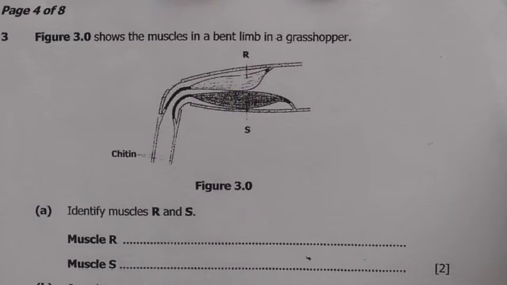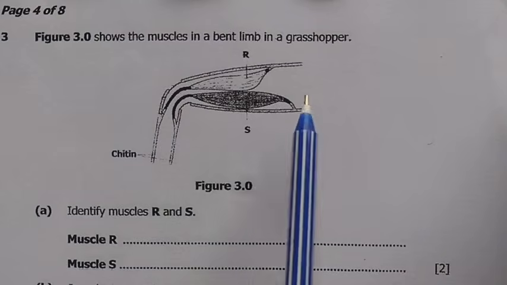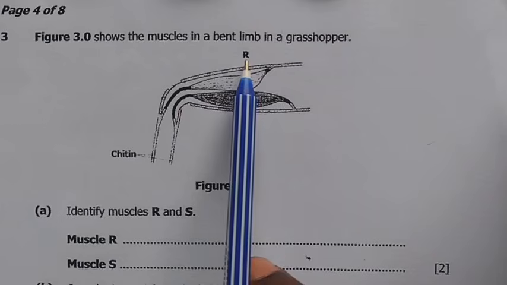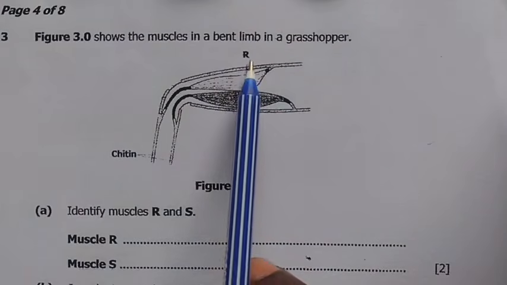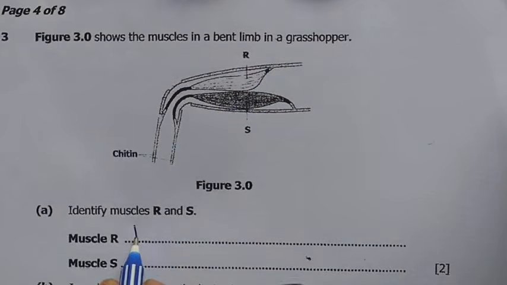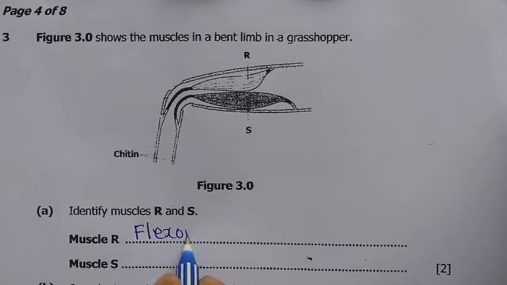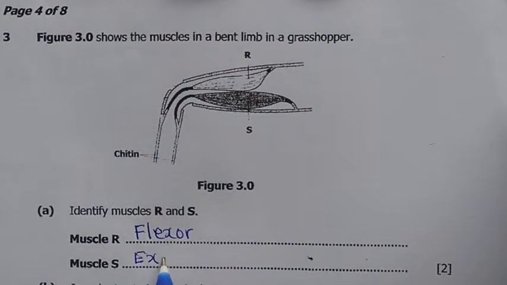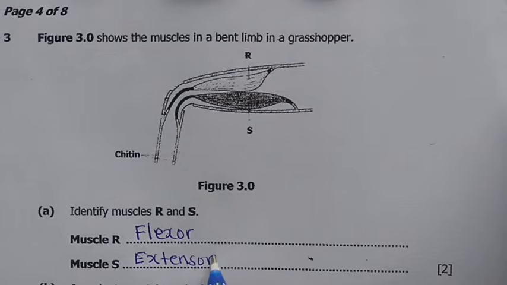One thing we must know is the muscles that are in a grasshopper. We have two muscles: the flexor muscle and the extensor muscle. The flexor muscle is the muscle that is found on top, and the extensor muscle is found at the bottom. When you look at this figure, R is on top, S is below. So this muscle on top is called the flexor muscle. So muscle R is the flexor muscle. Then muscle S, we have said this is an extensor muscle. So we have answered our question A.